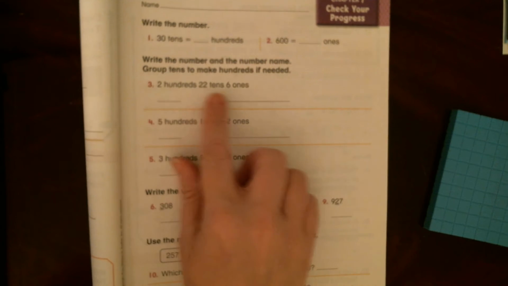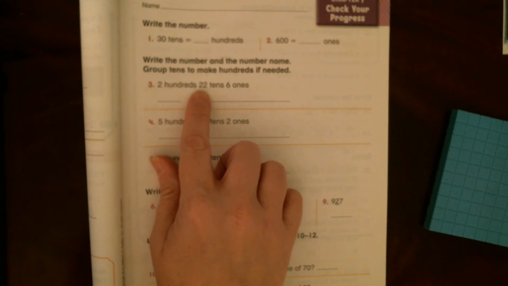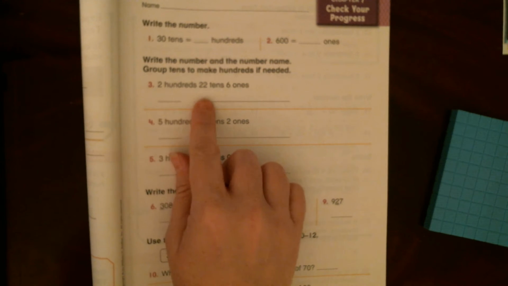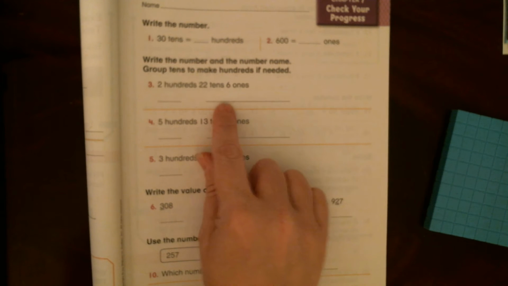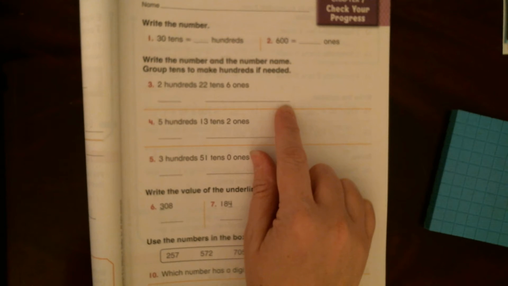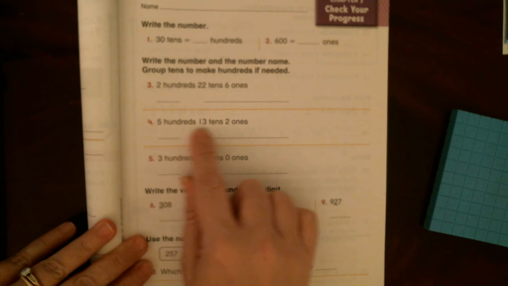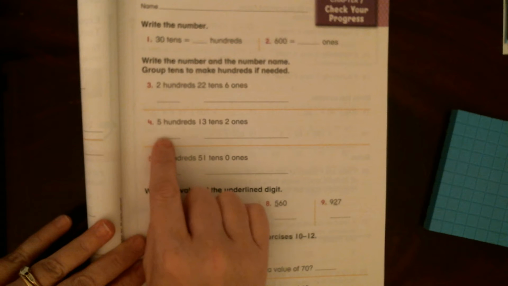Okay, this is that regrouping I just talked about. You need to regroup those tens into hundreds, write the new number, and then write the number name. This line should be words only. Regroup if needed. If you have enough tens to regroup into 100, do that.